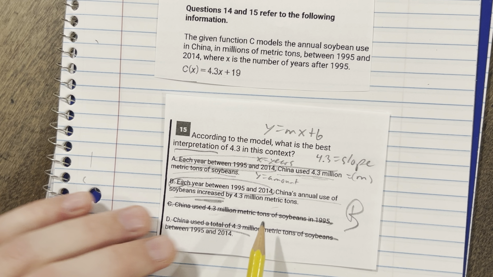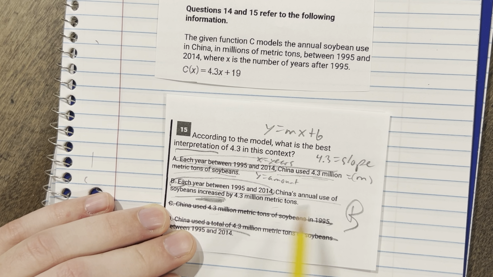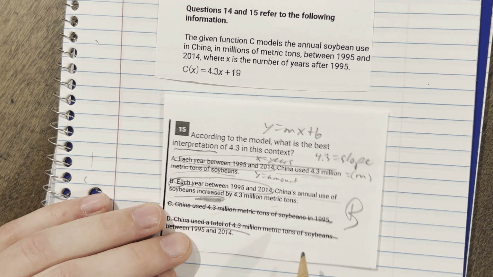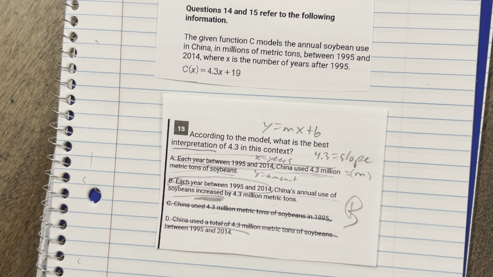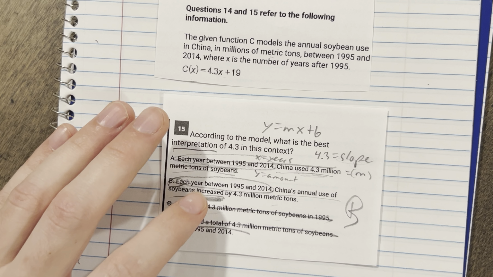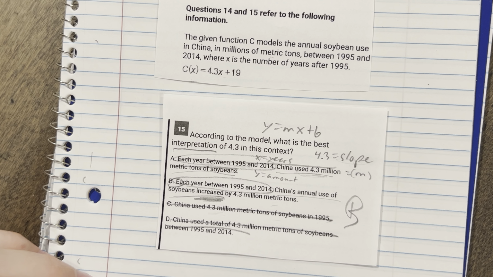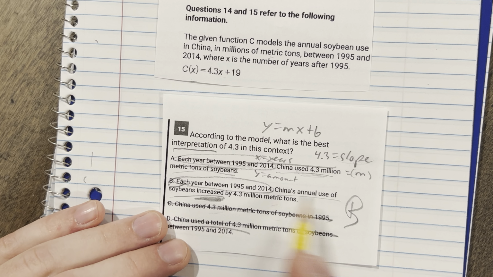The other way you could think about that is it has to be something increasing because our slope is either positive or negative. It's either increasing or decreasing. So at this point, we have a linear function, which is always increasing because the slope is positive. So it makes sense to have a value that is increasing by 4.3 million metric tons, which is our answer, which is B.